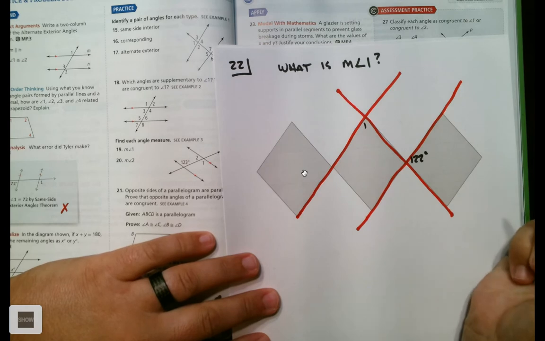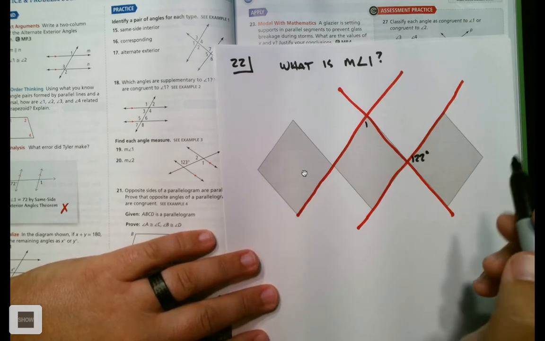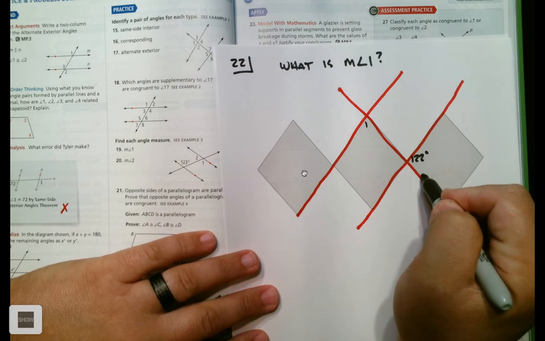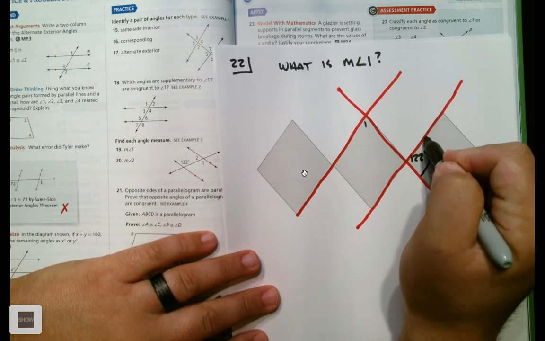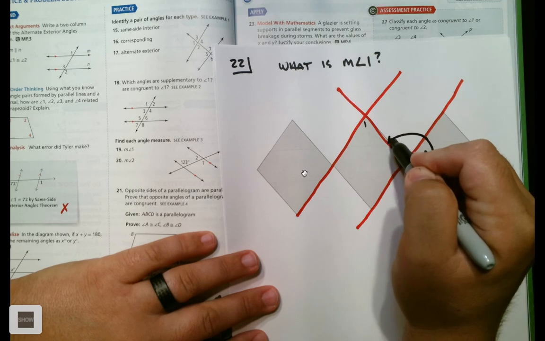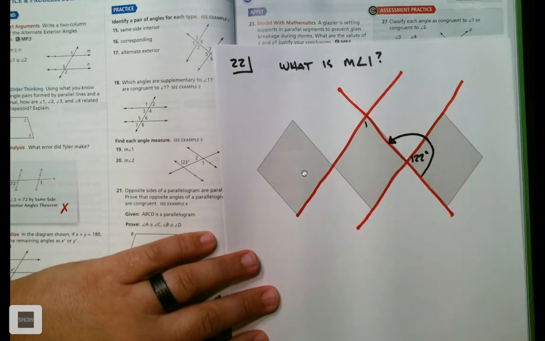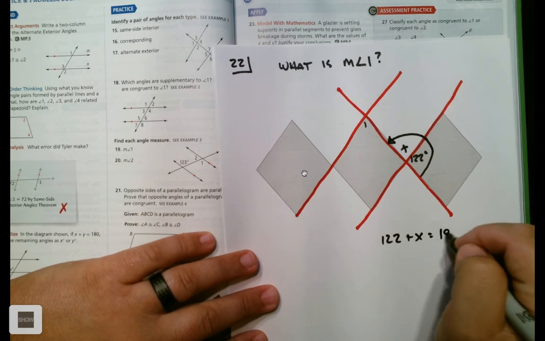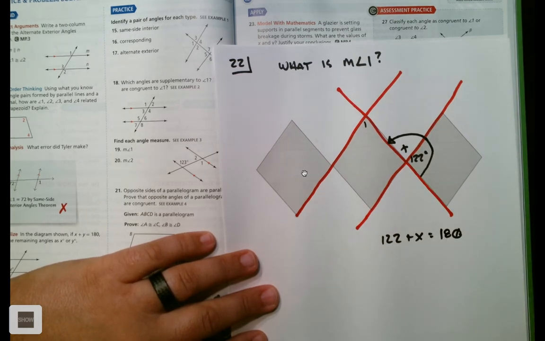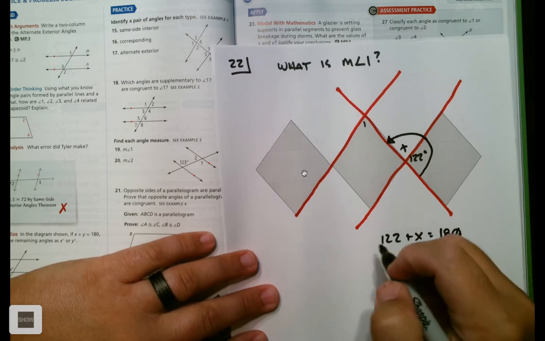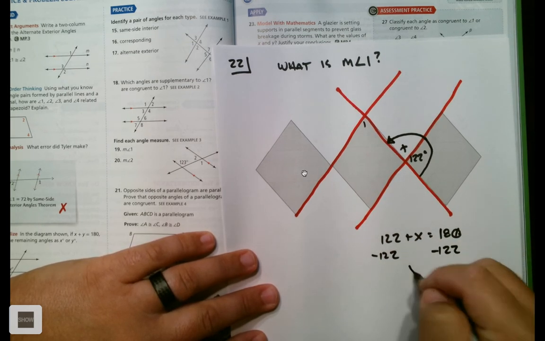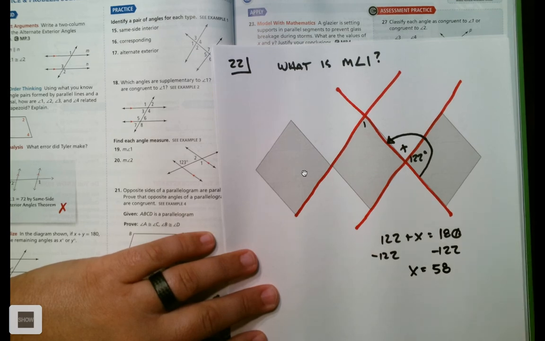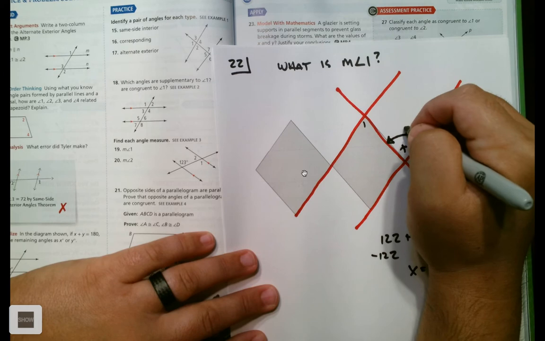I know that supplementary angles add up to 180 degrees. So if I add this angle here and this angle here, those two have to add up to 180. Let's use X, because we don't know it. If I take this first angle, 122 degrees, and add it to X, that has to add up to 180 degrees because those two angles are supplementary. With a little bit of math, I can figure out that X equals 58 degrees.